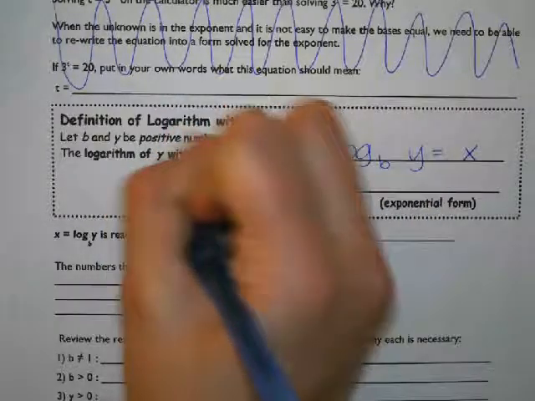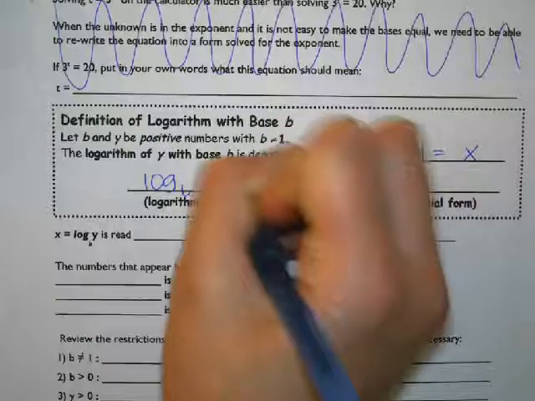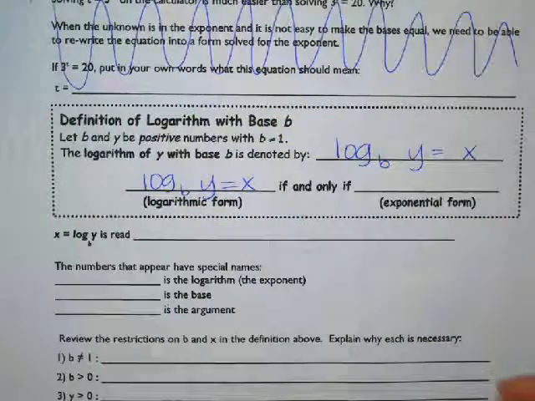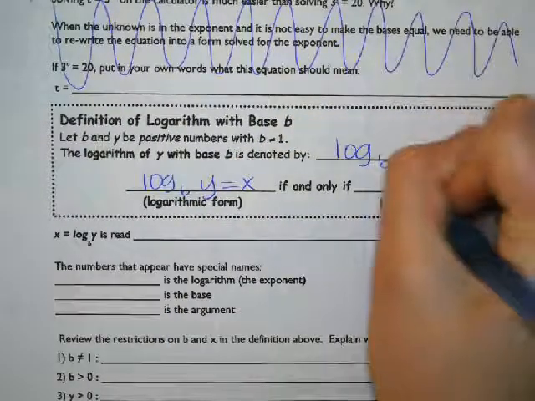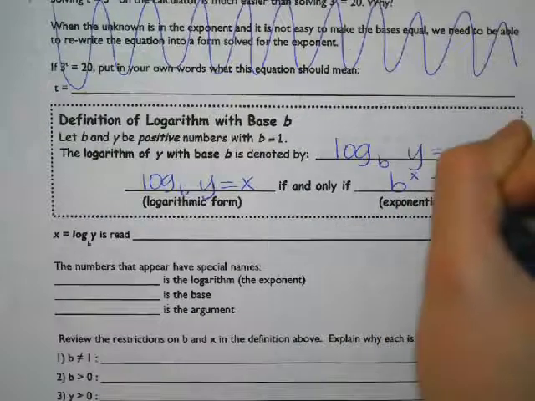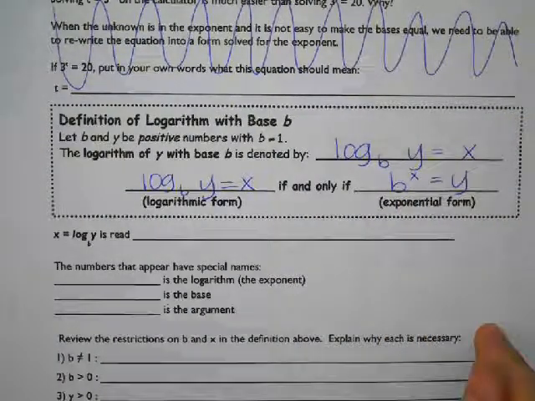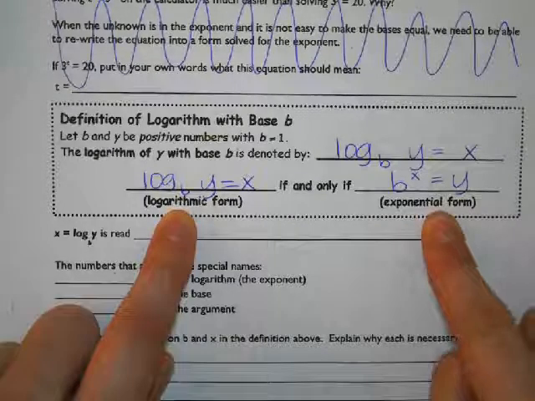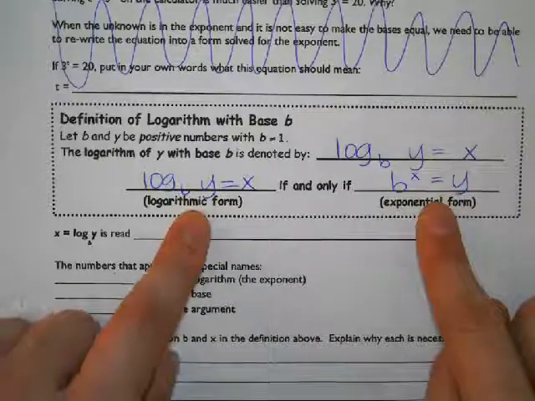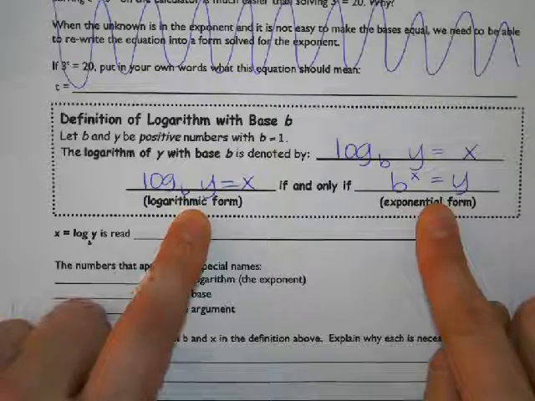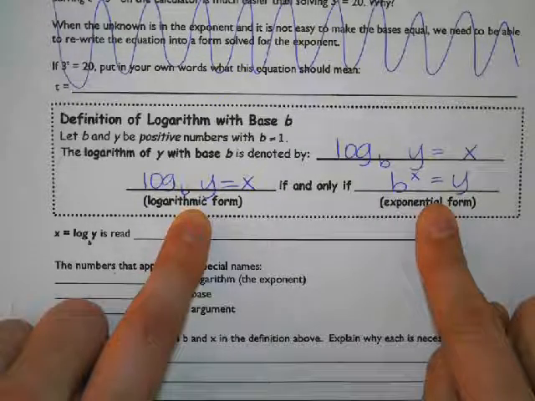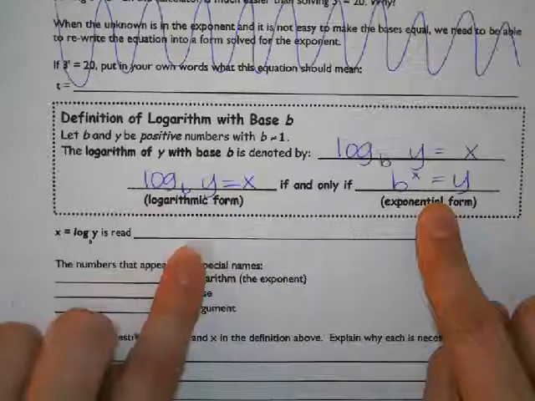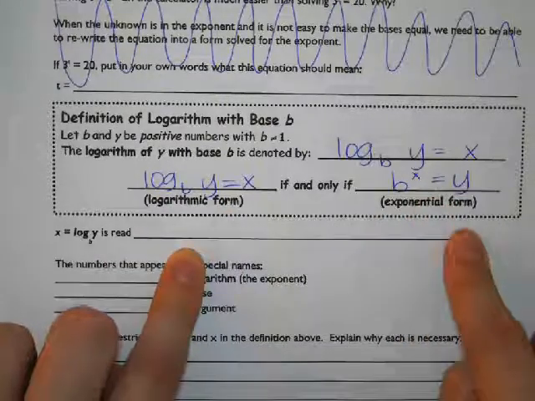And this is the case, so log base b of y equals x if and only if b to the exponent of x equals y. So we have the logarithmic form and we have the exponential form, and these two forms look different, but they actually mean the same thing. So this equation is the same as this equation, even though they look completely different.